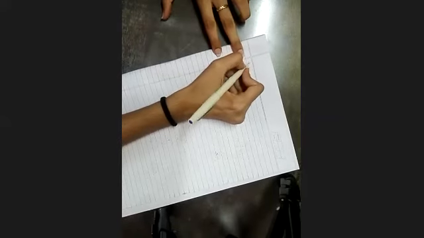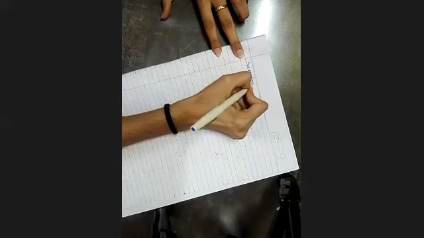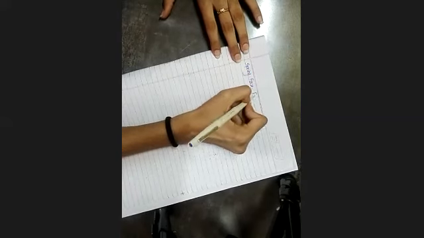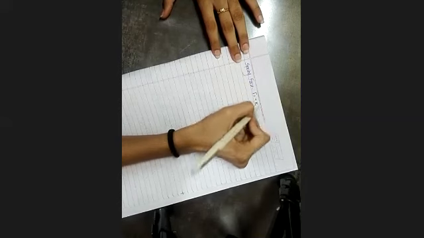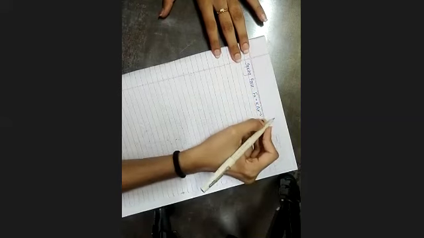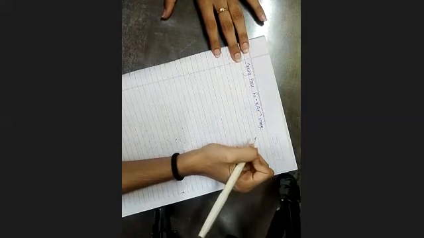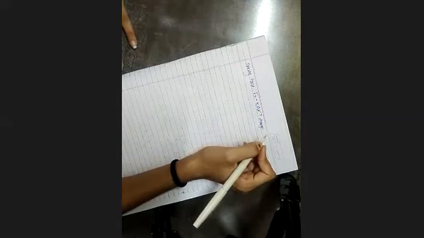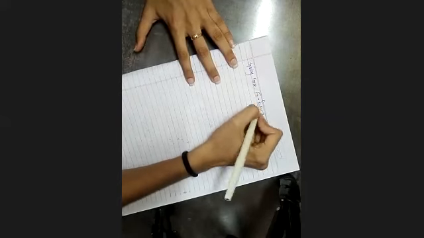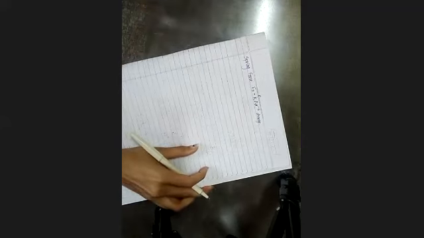Moving ahead with spring force. According to the formula, Fs is equal to K into delta x. Delta x is the change in compression or extension, and K is the spring constant.